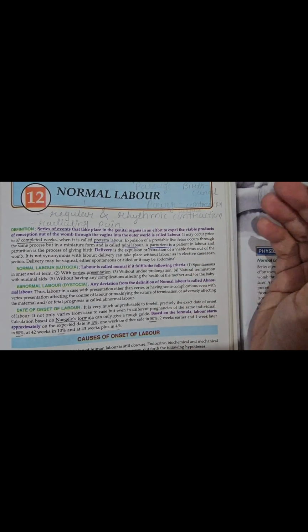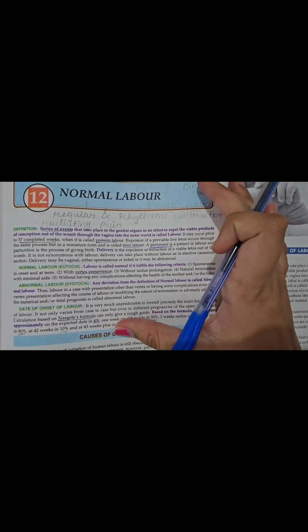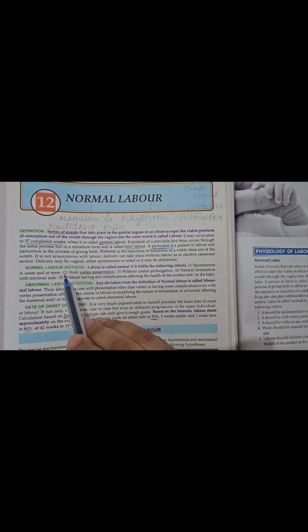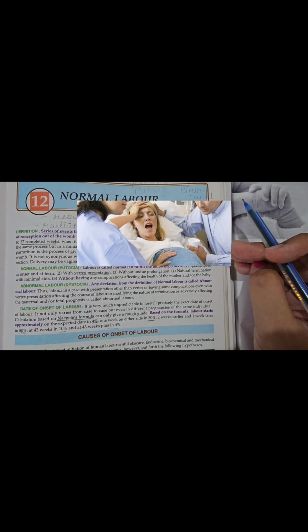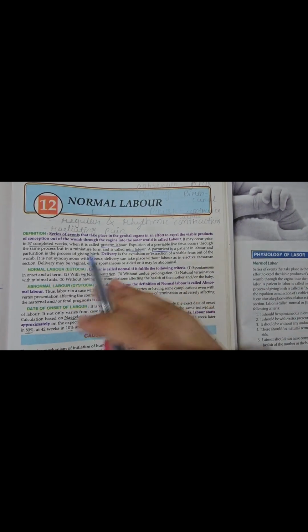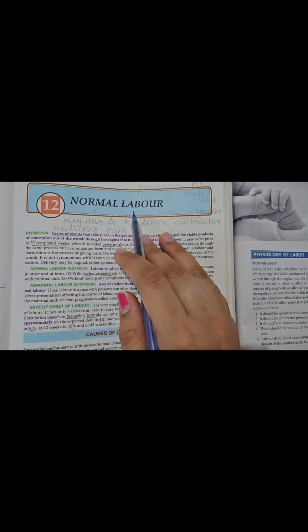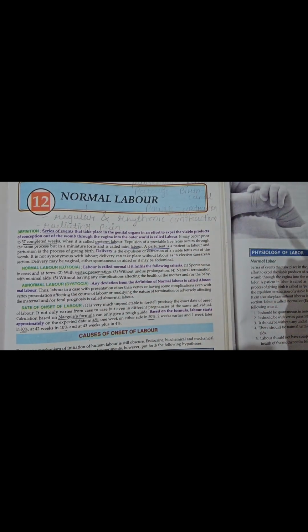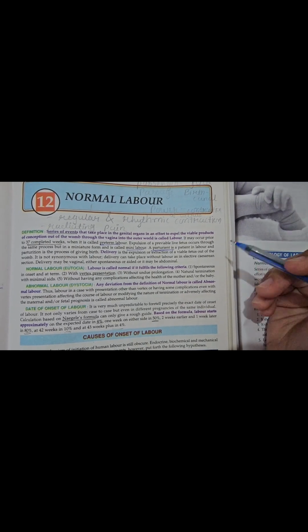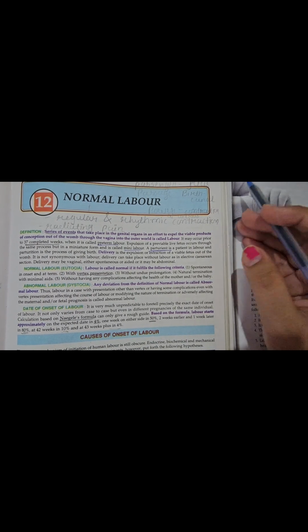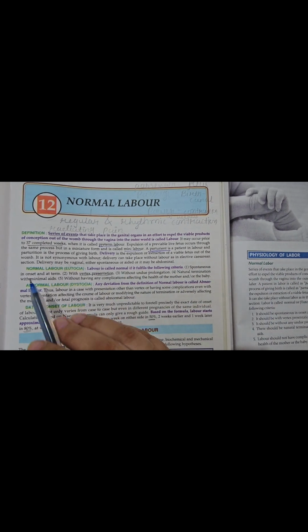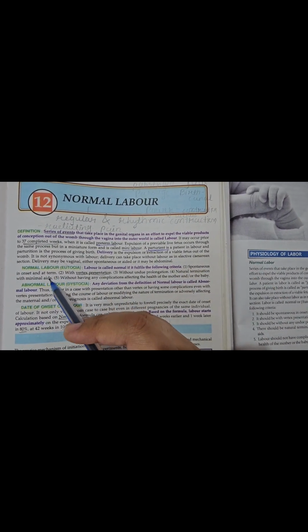Now labor has some criteria. Which criteria? It should be spontaneous in onset and at term. When pregnancy reaches its terminal part, like 9 months are completed, now labor starts. Labor is a physiological phenomenon which starts at the terminal part of pregnancy. The estimated date of delivery is nearer, and delivery is expected. So it should be spontaneous, meaning it happens on its own after pregnancy is completed.